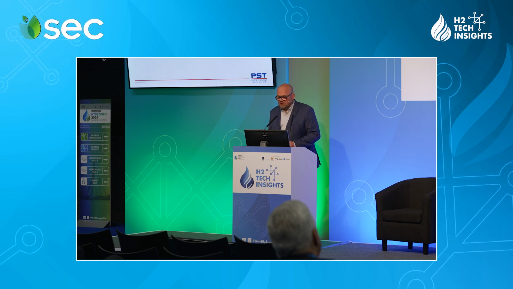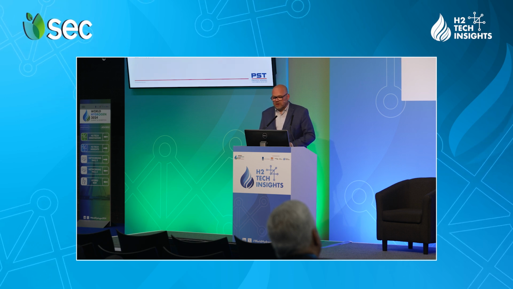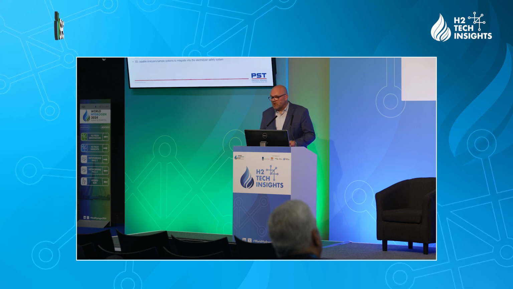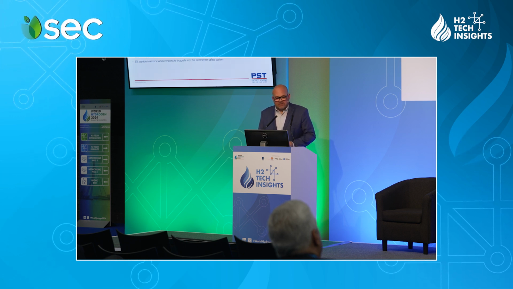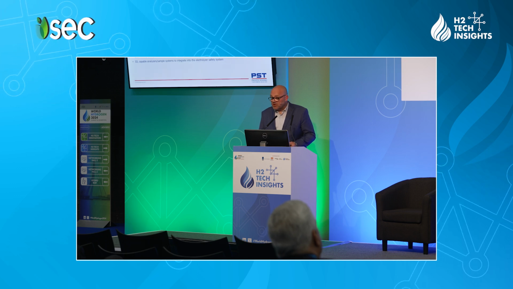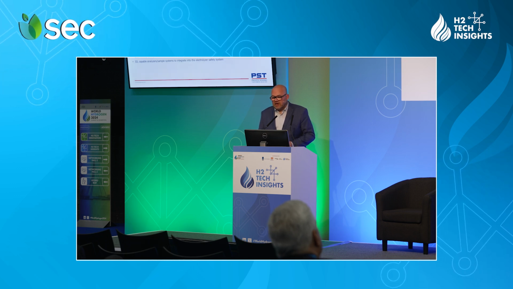User-friendly in the end. There's still a human factor. People need to be able to work with it and maintain it. Although this looks like a complicated system, there's not a lot of maintenance here. Then there is, of course, the SIL topic. SIL-capable analyzers will be important, obviously. Sample system SIL capability to basically integrate that into your electrolyzer safety system.